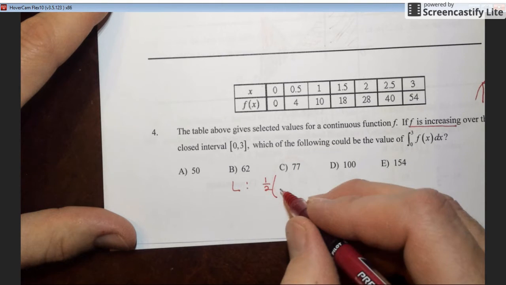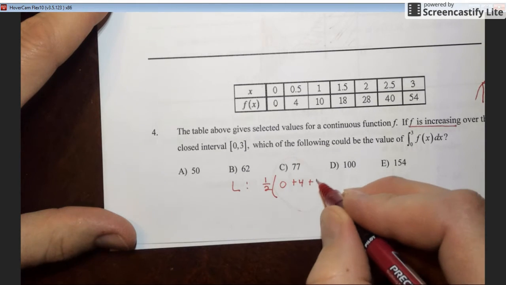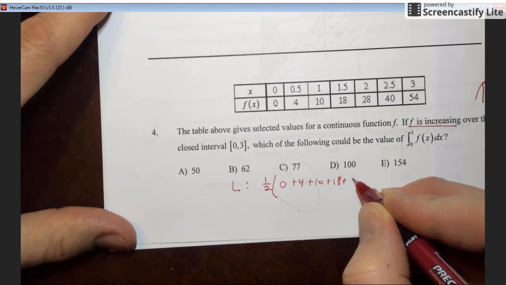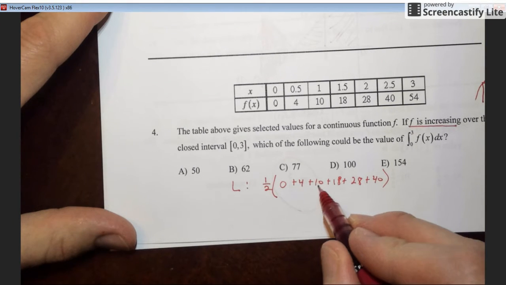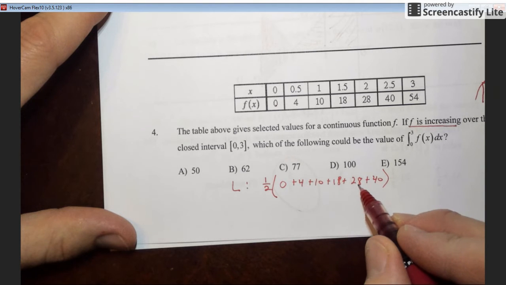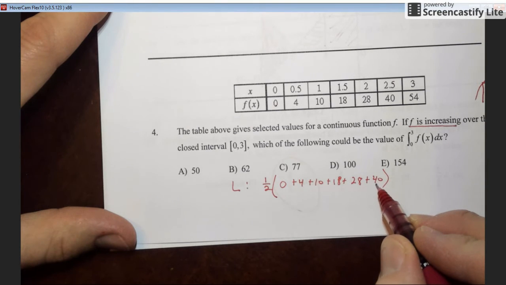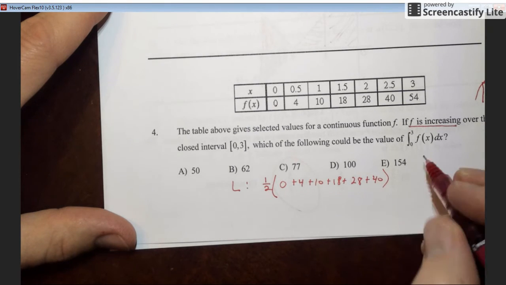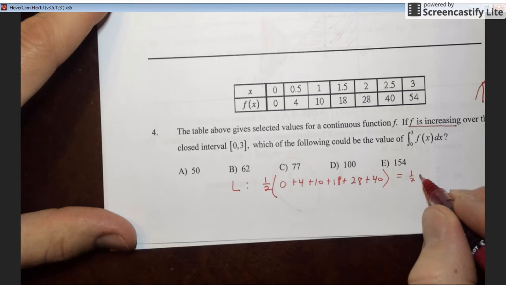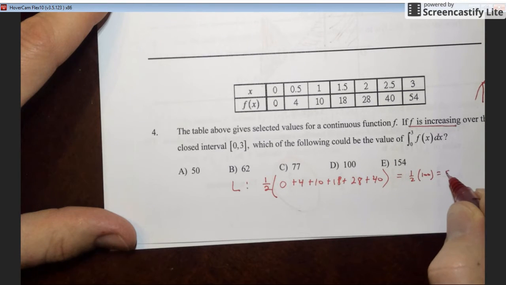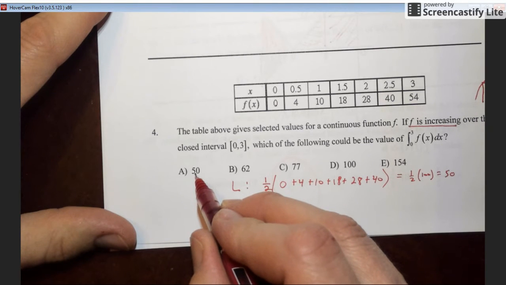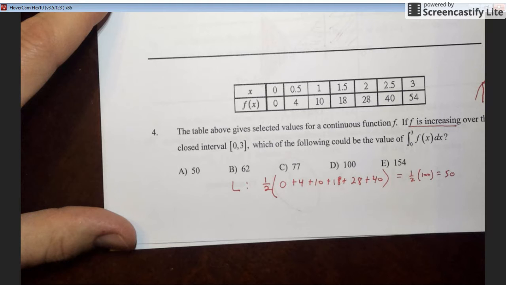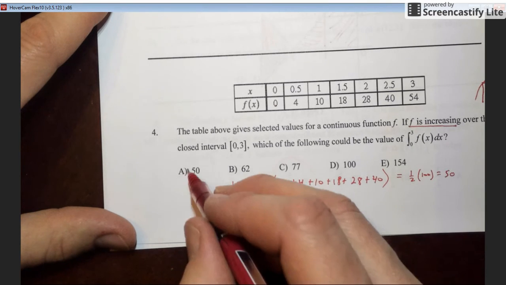And then we have all of our heights, 0, 4, 10, 18, 28, and 40. So we have 4, 14, 32, 60, and 40. 60 and 40 is 100, so we have half of 100, which is 50. So that's too small. So there's our 50. That's why 50 is there, because they want you to pick that because you did a left sum. But we know that that's too small. So 50 can't be in.